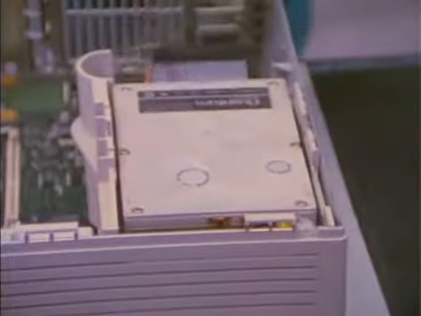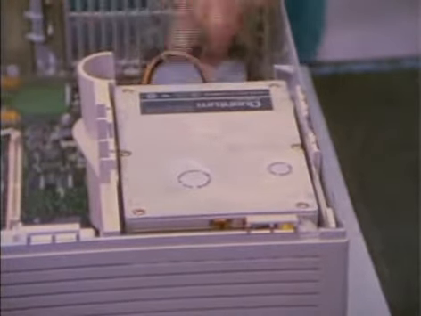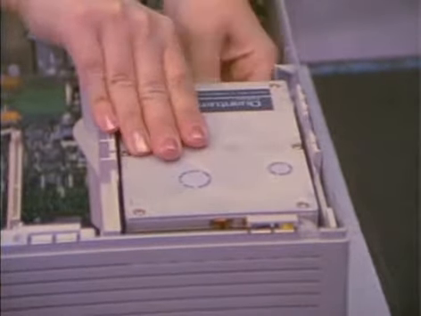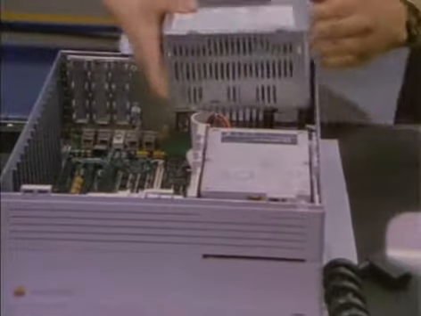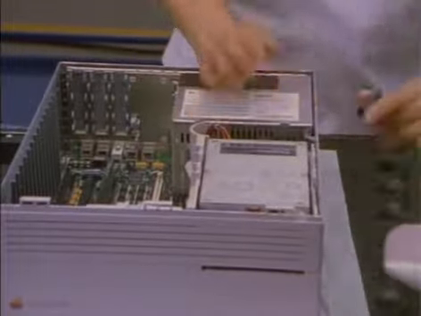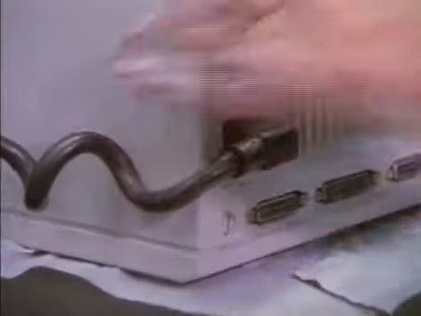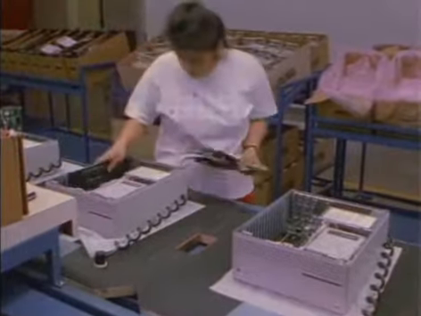The hard drive snaps into place and the drive power and data cables are attached. The power supply for the computer is installed, and the system is fired up to prepare it for the first phase of testing.